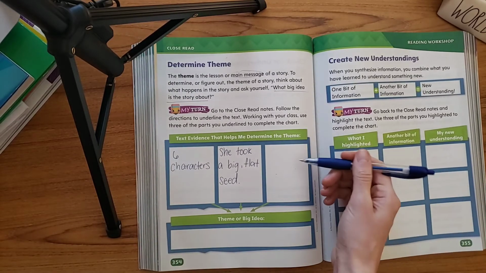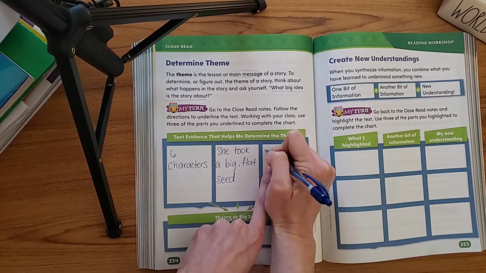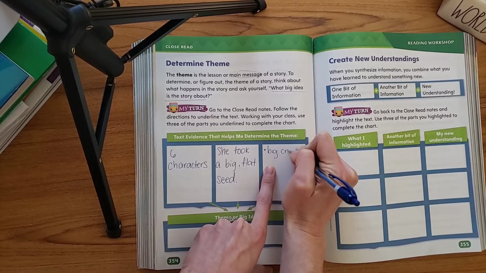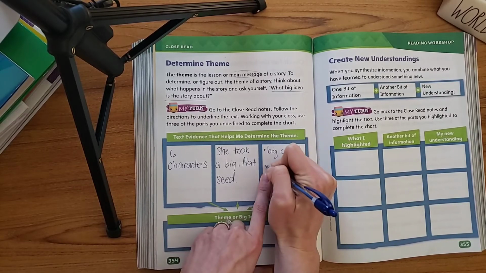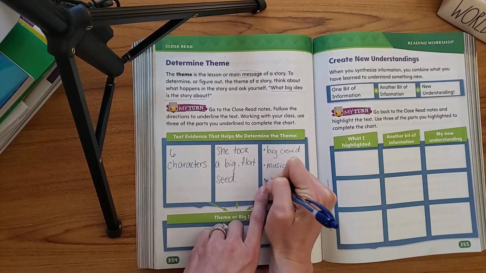And the last box that we underlined was, how did we know that the community was happy? And I'm just going to write bullet points. There was a big crowd. There was music that was loud and bright.